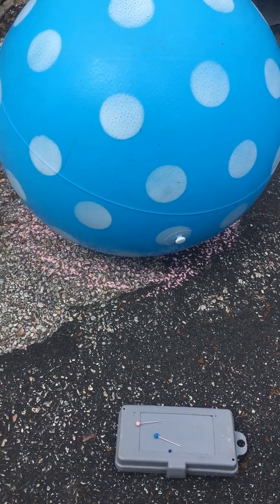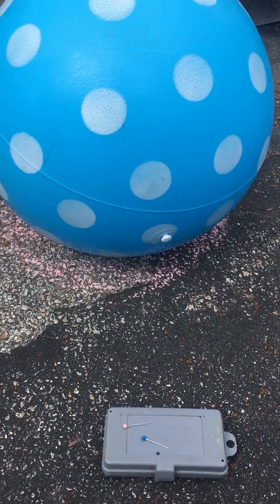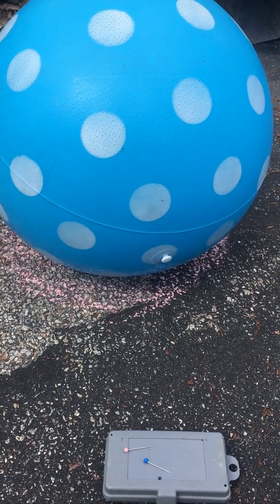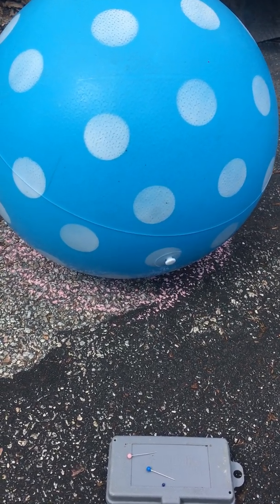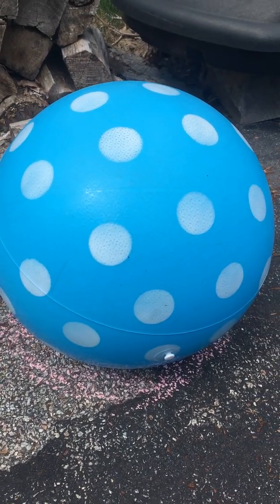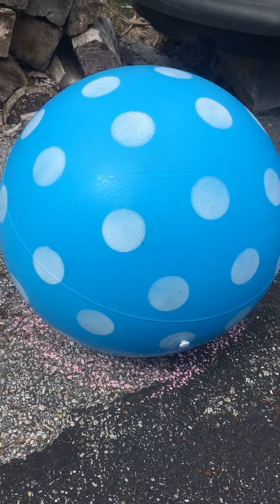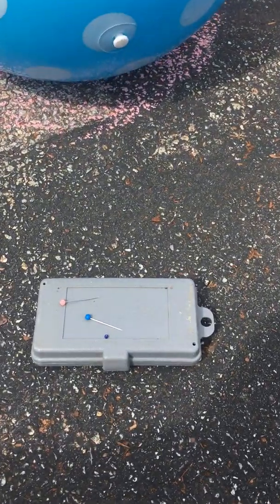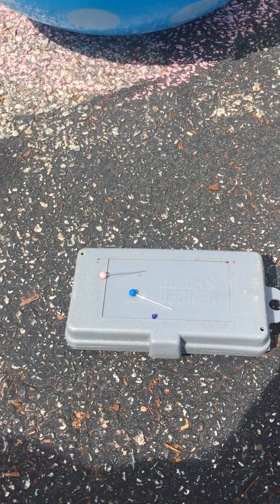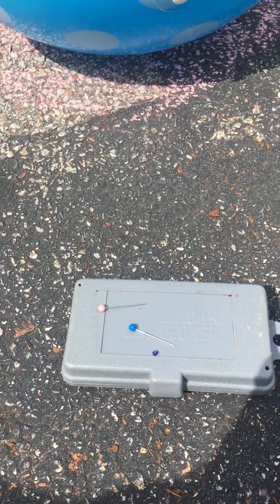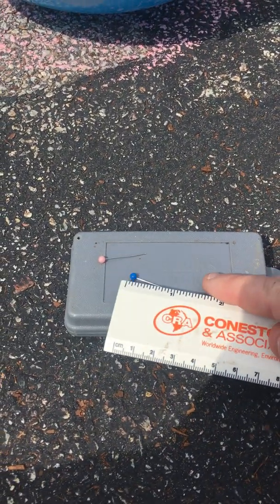Alright, so a demonstration in scaling and scale. So in my driveway, I've sketched out some sizes of orbits for planets. And so this blue and white bouncy ball right here represents the sun, has a diameter of about 14 inches. And so sitting right here, I have a couple push pins, pink and blue.